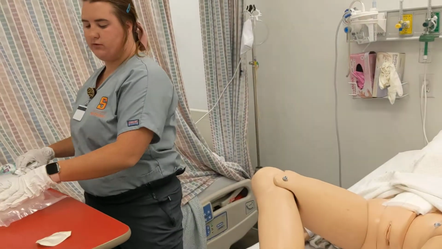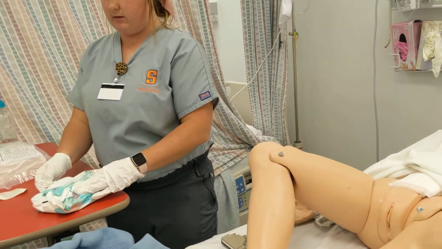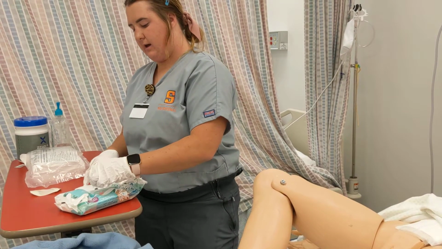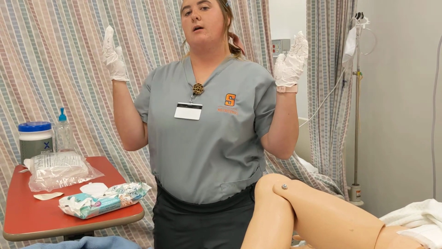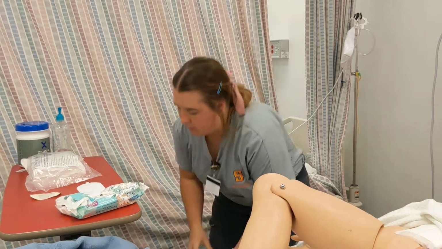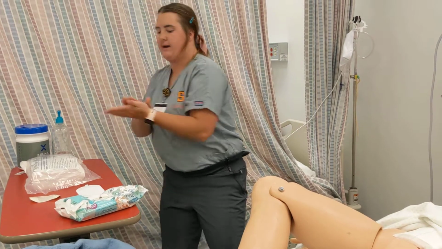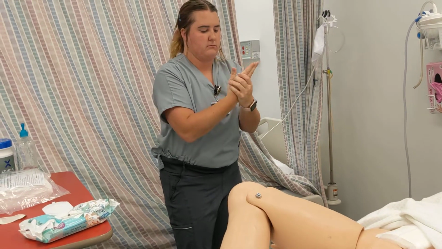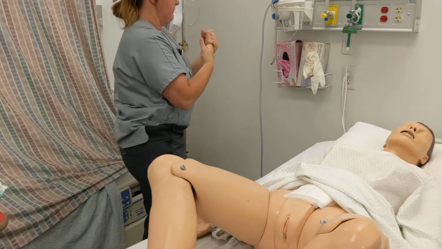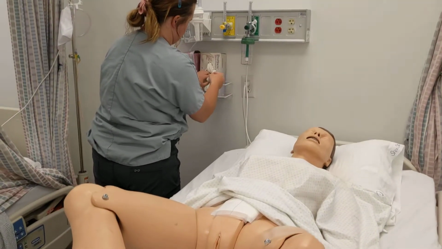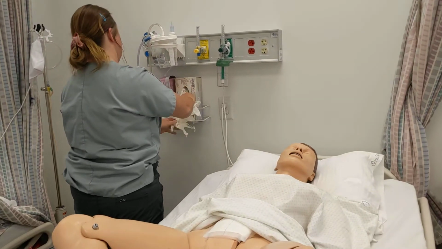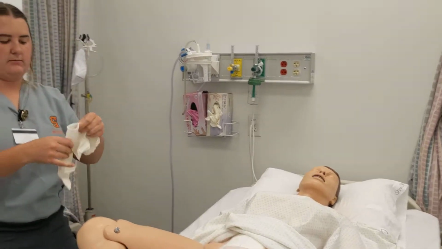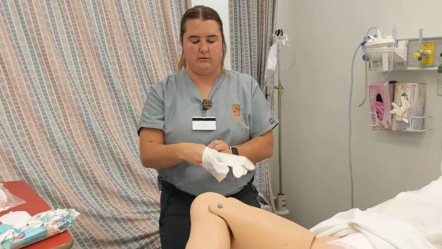So we are just going to first wipe her off with this. And I would, of course, do hand hygiene. That's why I will start by putting Germ-X on. So we do hand hygiene. We're gonna pull the gloves out. Okay, so did hand hygiene. Put my gloves on.